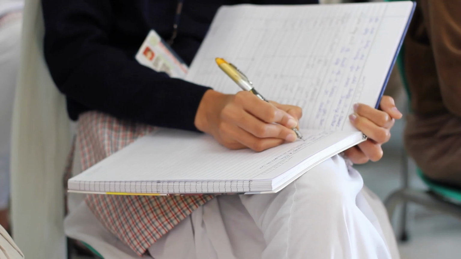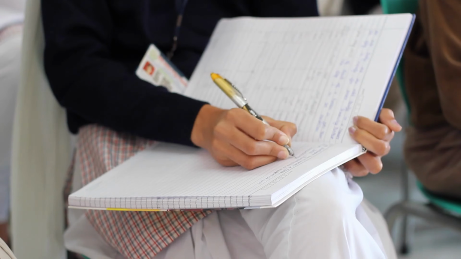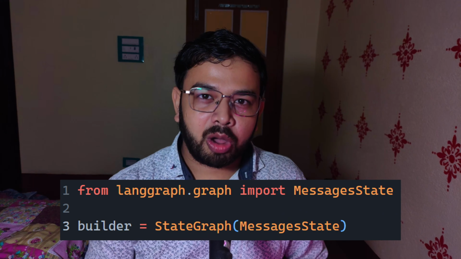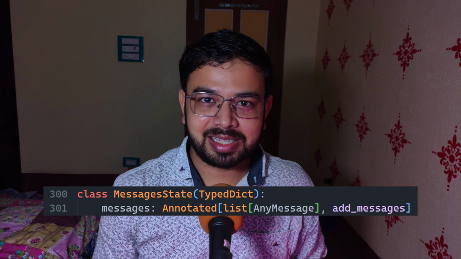Think of state as the memory of your graph. It remembers everything that has happened so far. LangGraph gives you a ready-to-use state class called MessagesState, which you can import from langgraph.graph. This class has a property called messages, where you can store and track all the messages as your graph runs. And if you ever need something more advanced, you can always create your own custom state class. But to keep things simple, starting with the MessagesState is the easiest way to get going.